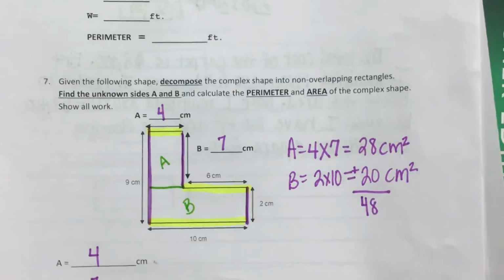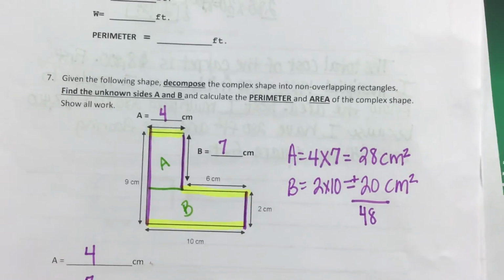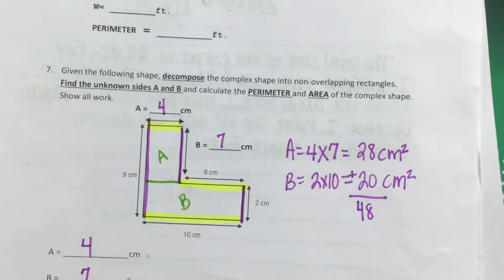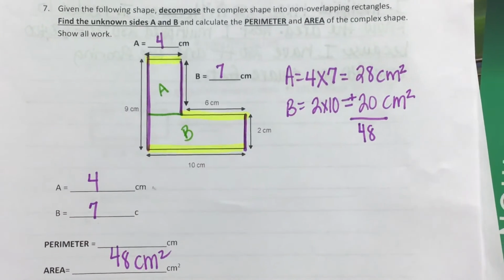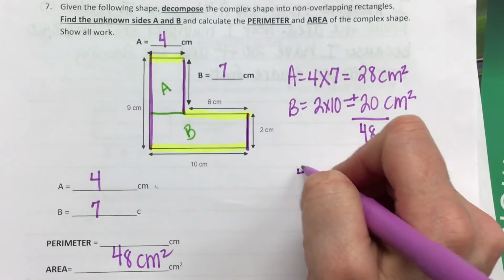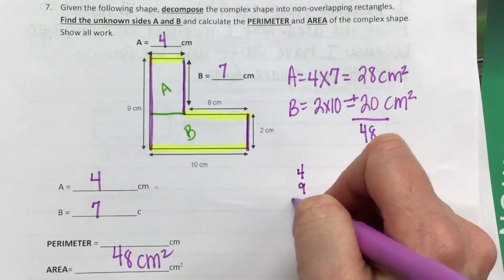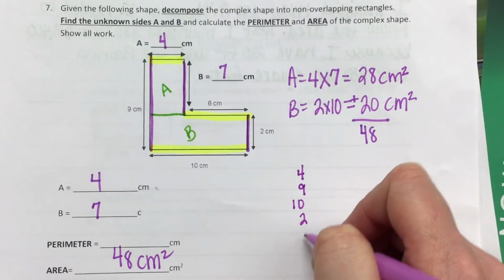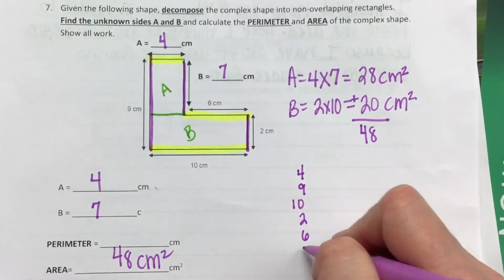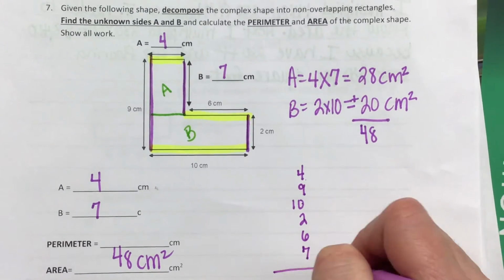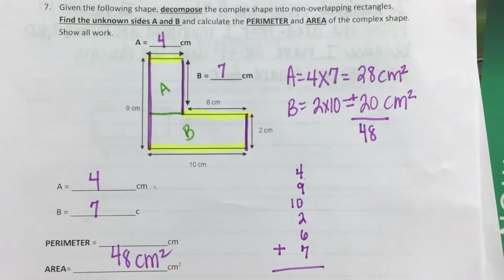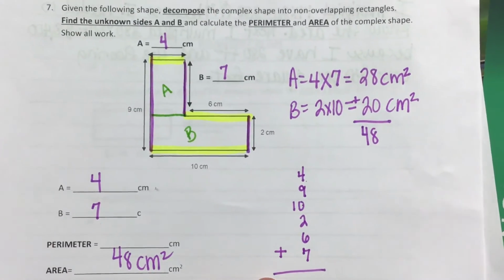Now the perimeter. Looking at that shape, I don't even have to count. How many sides are on that shape? 6. So when you go to add them, make sure that you are adding 6 sides. 1, 2, 3, 4, 5, 6. What is our perimeter?